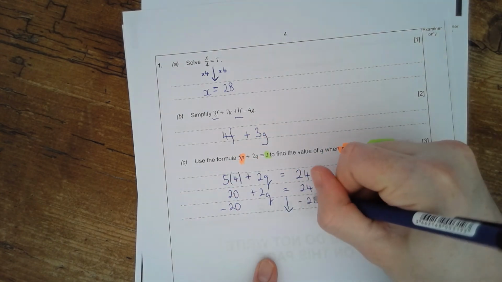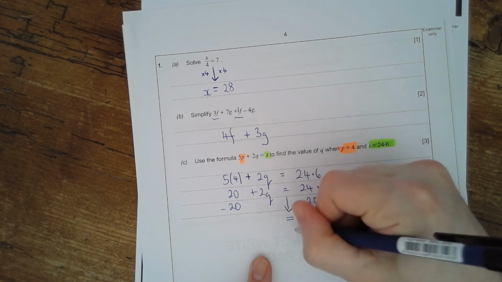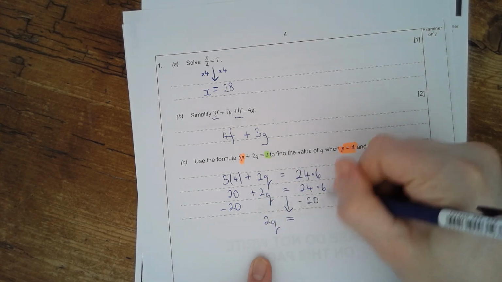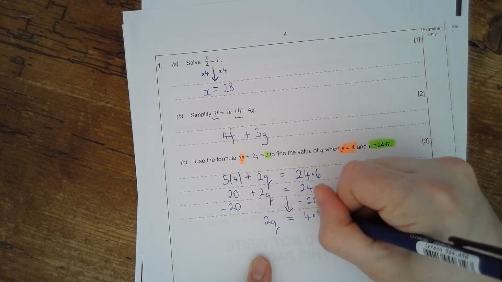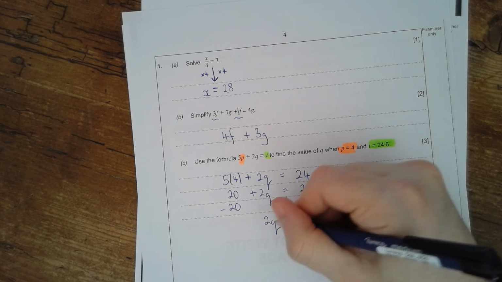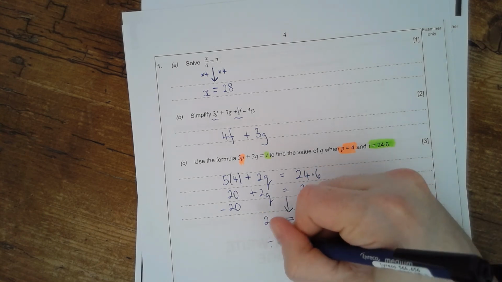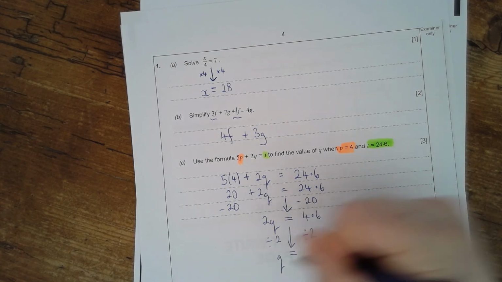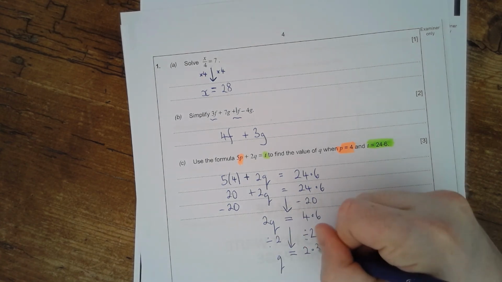Whatever I do to one side, I need to do to the other. So there's my equals in a nice straight line: 2q is equal to 24.6 take away 20. Still no need to use the calculator yet. That's 4.6. Now to get the q by itself, I need to divide by 2, because that 2 touching the q means it's timesing by it. Whatever I do to one side, I'll do to the other, and get q is equal to 2.3.